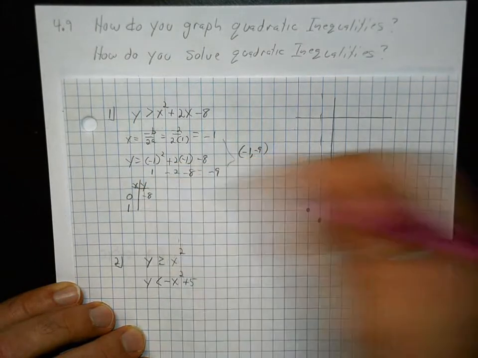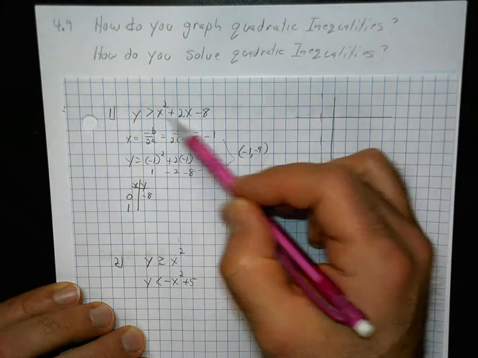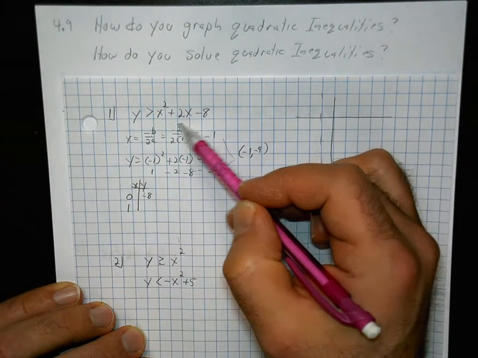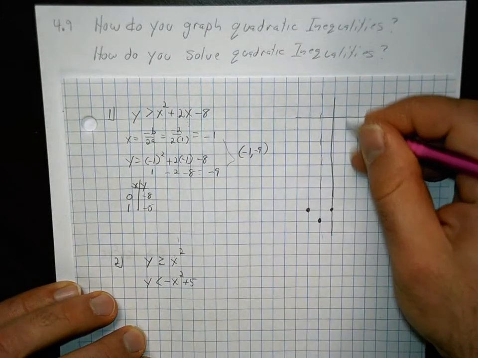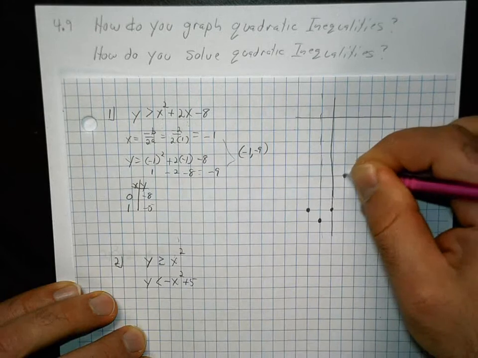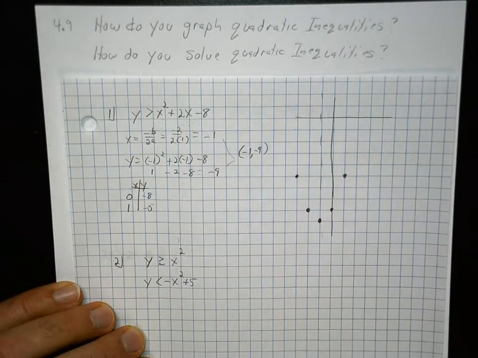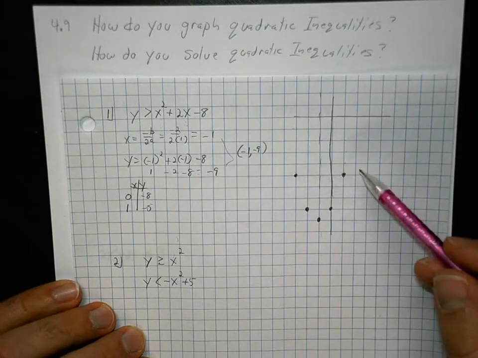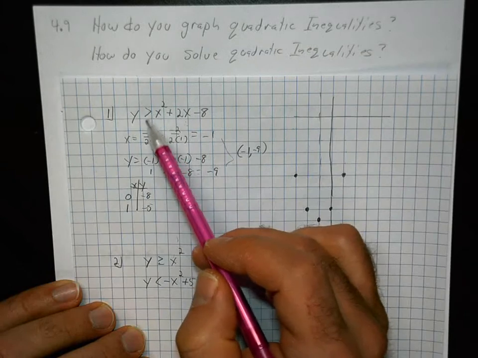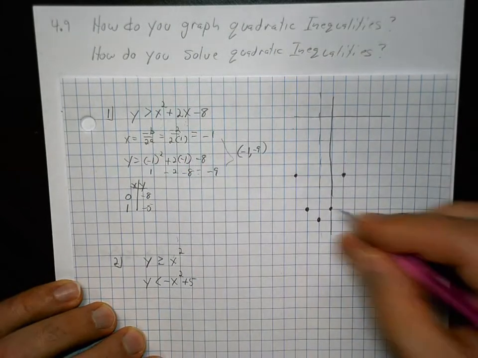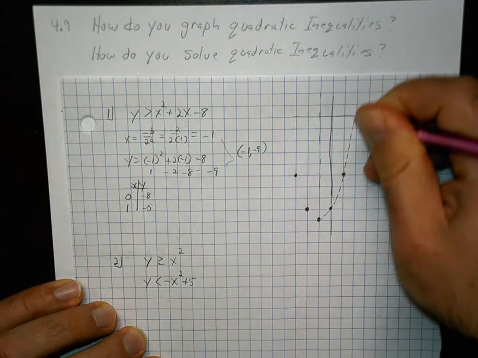So I would plug in 1 here. I can do this in my head. I think 1 squared is 1. 2 times 1 is 2. So I got 1 plus 2 is 3, minus 8 is negative 5. 3, 4, 5. Reflect that over to the other side. There's my points for my parabola. Before I draw it though, I have to look at the sign. Is it solid or dashed? Okay, it's greater than. It doesn't have the or equal to, so we know it's dashed. I'm going to draw a dashed parabola here.